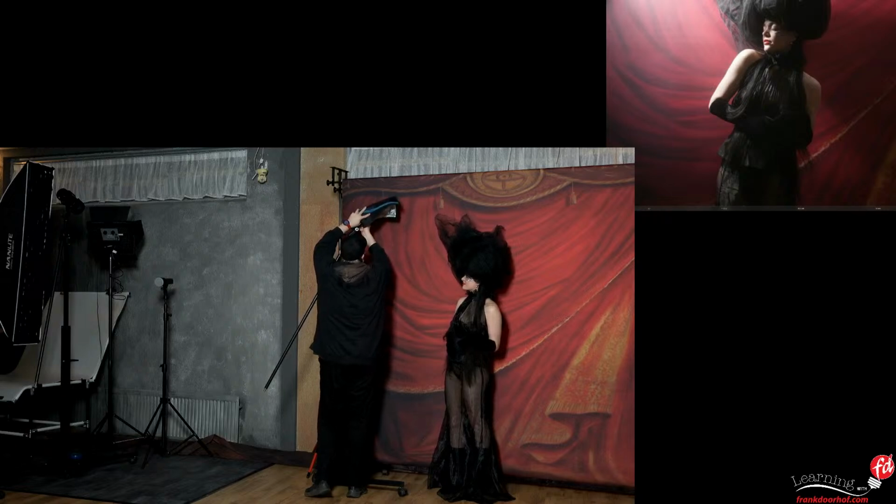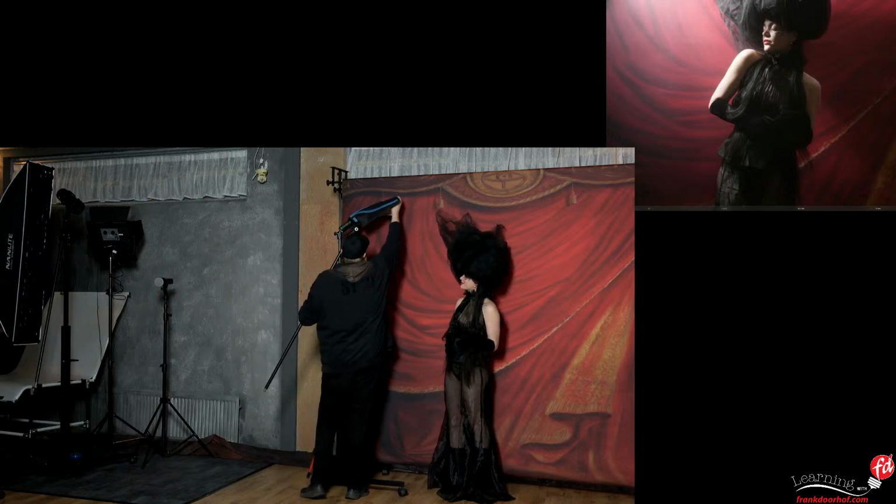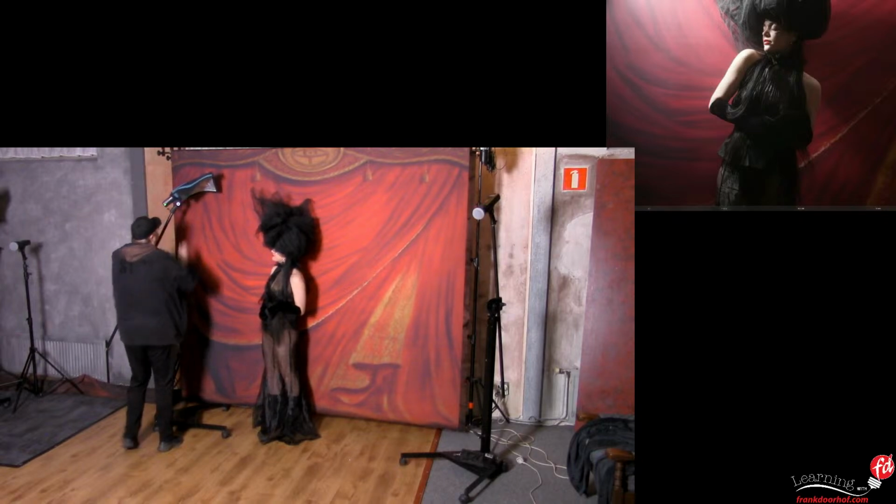The only disadvantage is you can never do the same thing again. It's a little bit like clay. It's always a little bit different. So I think this is nice. Let's aim it a little bit more down. There we go. So we get this nice round effect. Maybe a little bit less on the back. There we go.